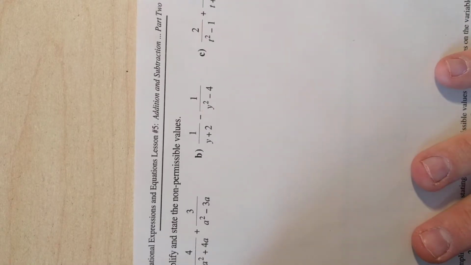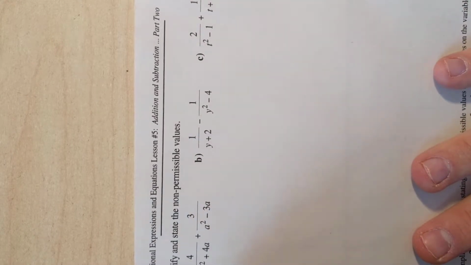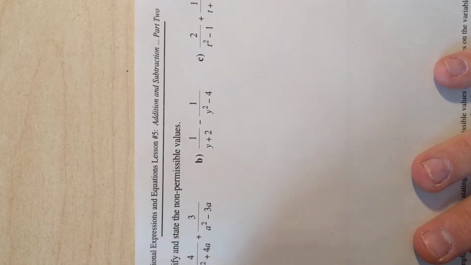So our first step will be to try and make the bottoms the same as simply as possible, and then after that we will combine the like terms on top. Before we can do that, we look to see if we can factor the bottom. So the fraction on the left here, we can factor out an a, so it becomes a bracket a plus 4, close the bracket.